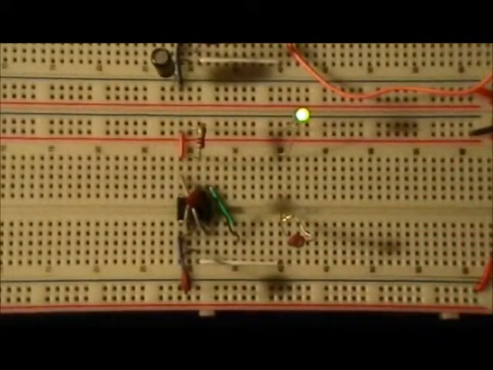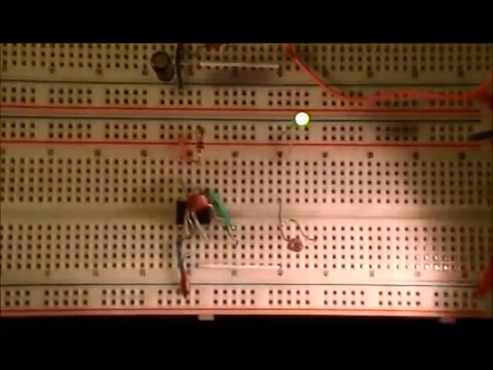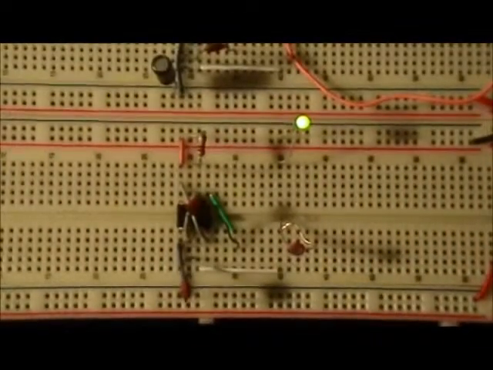So now let's see if we can shine some more light on the LDR. You can see it's glowing way more intensely. And that's how an LDR works. And that's our circuit.